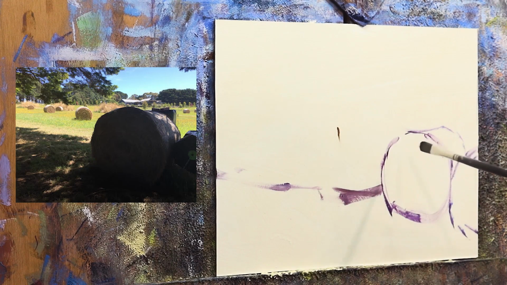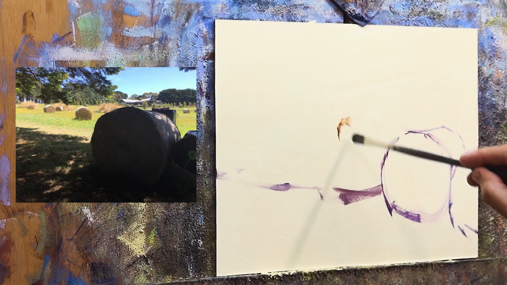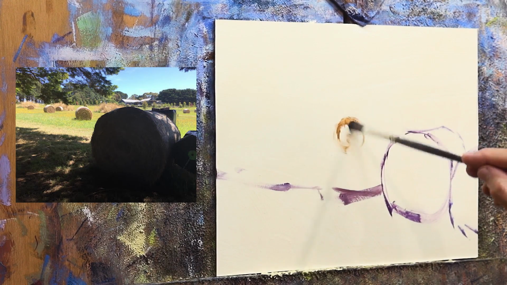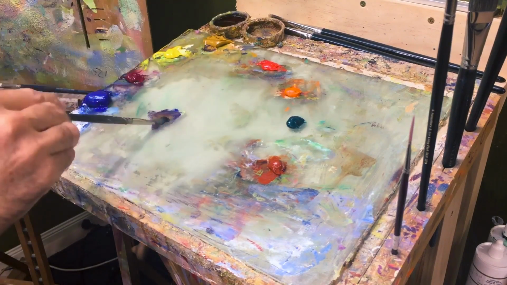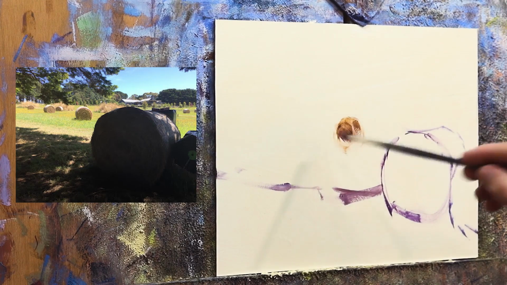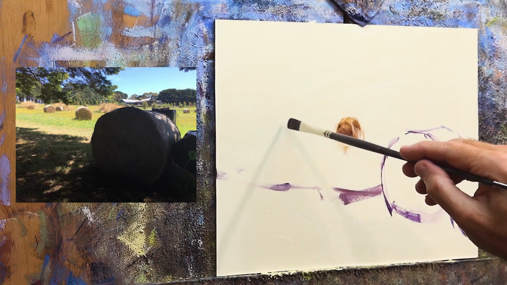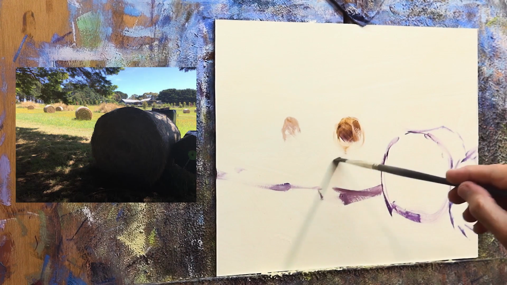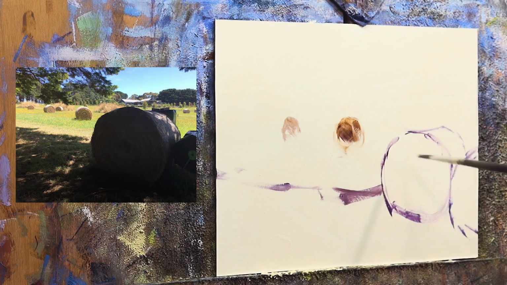So with this scene, there's a few shapes that are almost like islands, so they're floating a little bit. So I do wish and need to join those shapes up together. So I'll be using directional lines, like a little directional line off there.